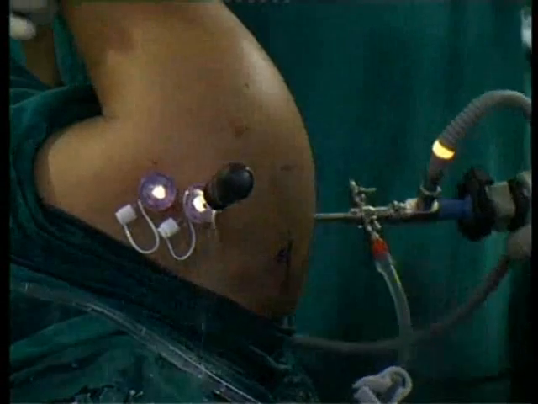Right. Okay. He had MRI scan done. Guys, can we focus the cameras? Get the pictures, please.